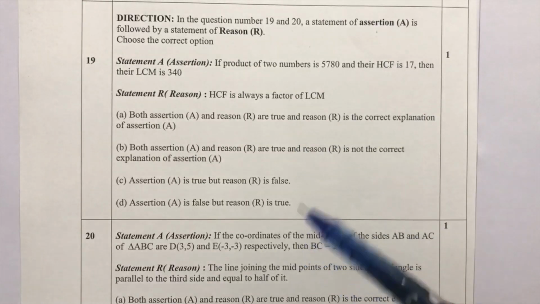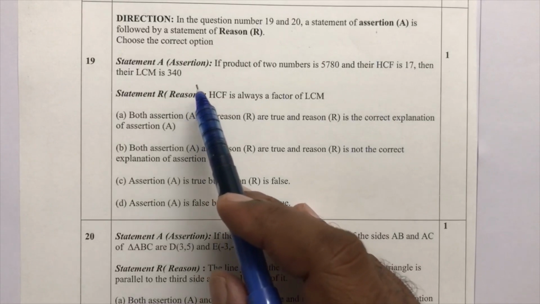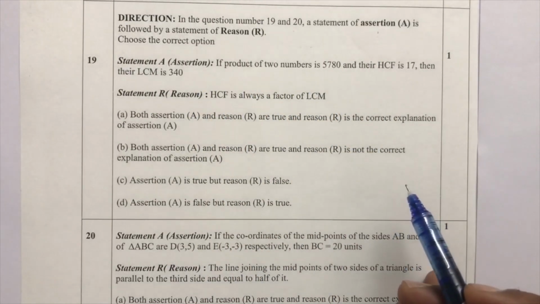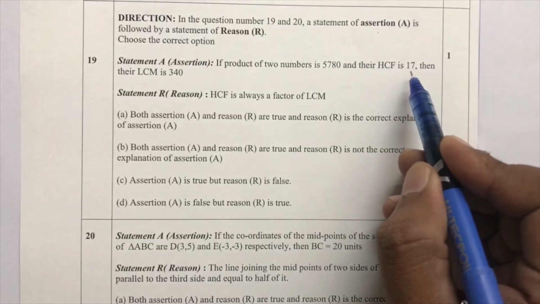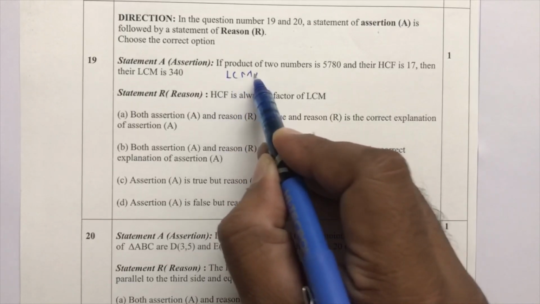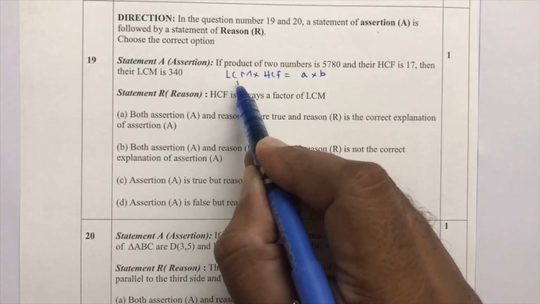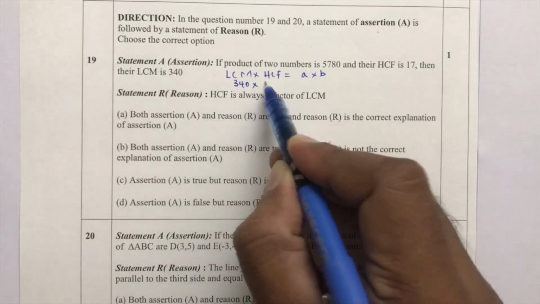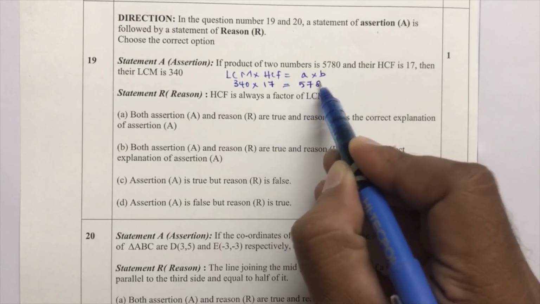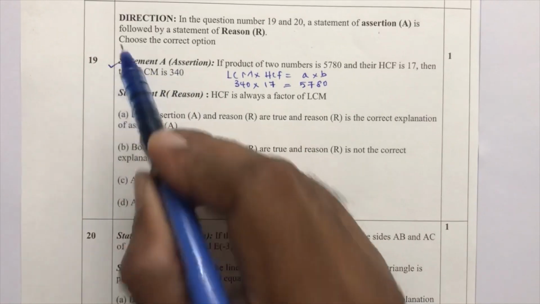Questions 19 and 20 are based on assertion and reason. Here, statement A, assertion: if the product of two numbers is 5780, then HCF is 17 and LCM is 340. LCM into HCF is the product of two numbers. So if you multiply LCM 340 into 17, I'll get 5780 only. So statement A is true.